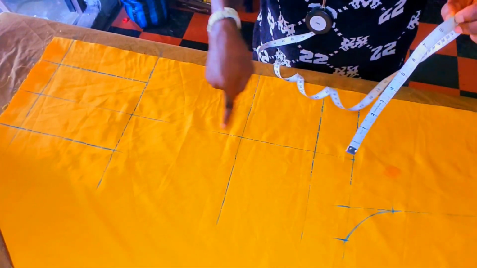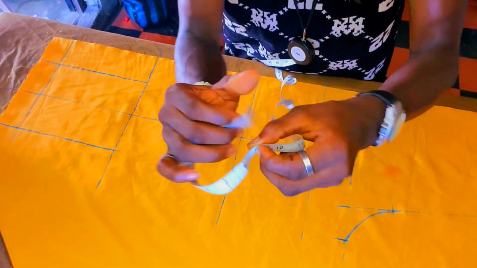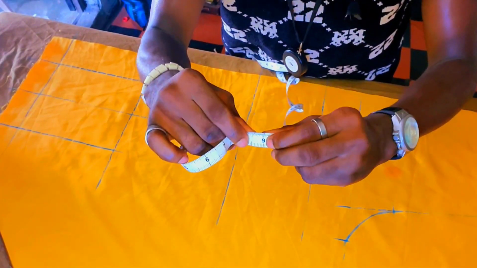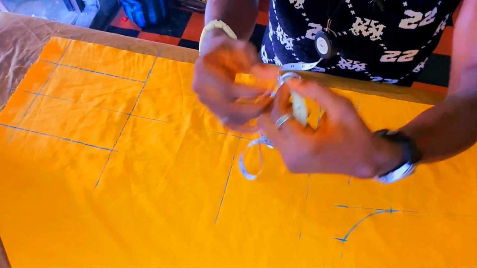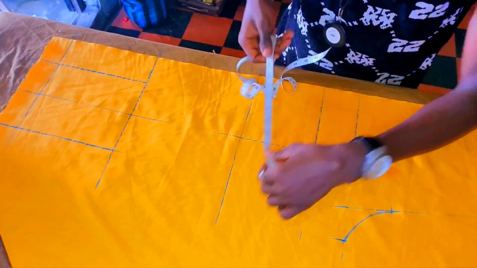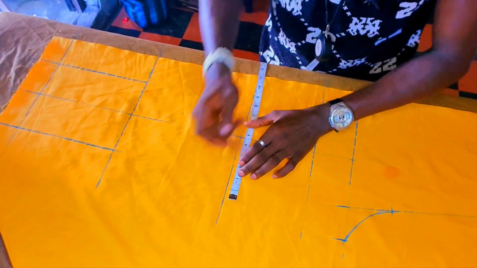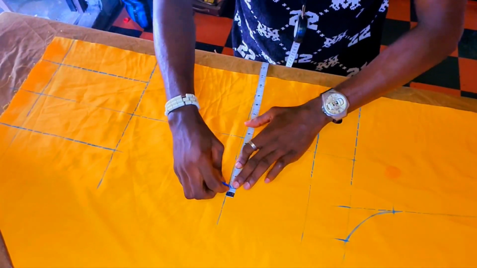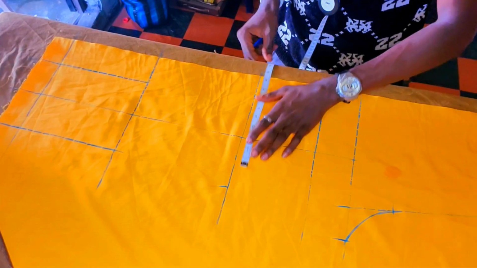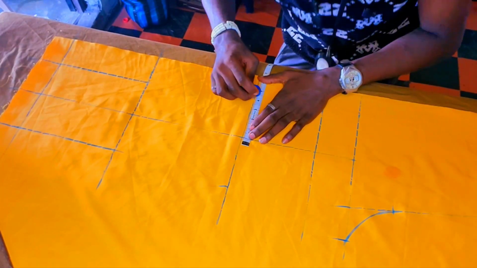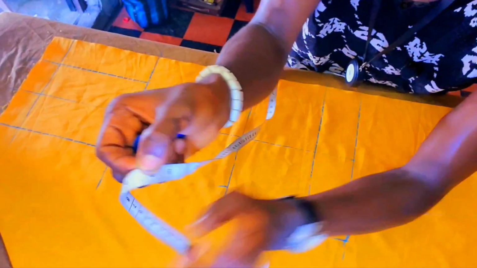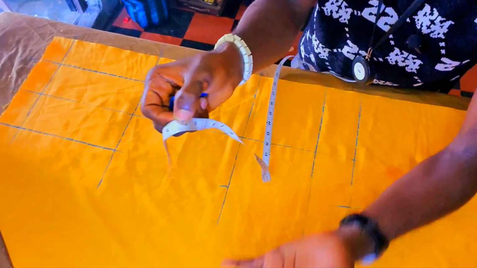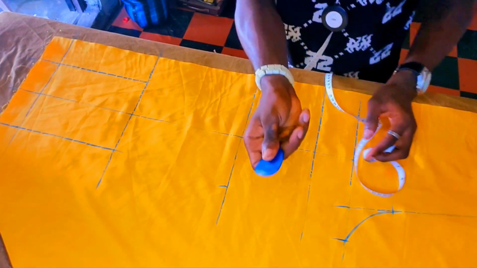Now because of this line, don't forget, you're going to divide it again into 2. Now 9 divided by 2 will give us 4.5 inches. So we're going to place 4.5 inches on one side, and 4.5 inches on the other side. 4.5 inches on both sides. So with a freehand curve.